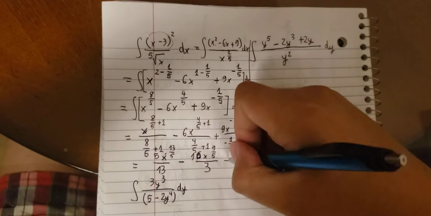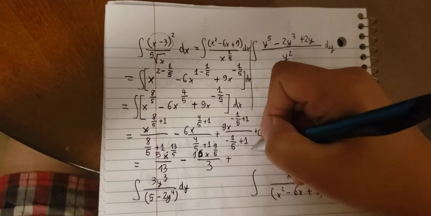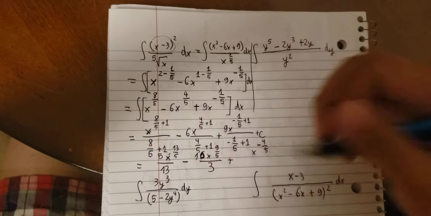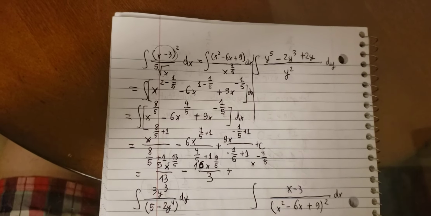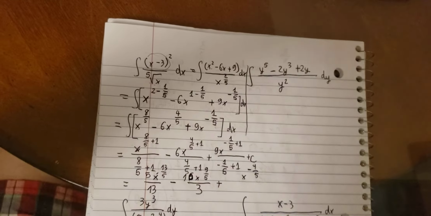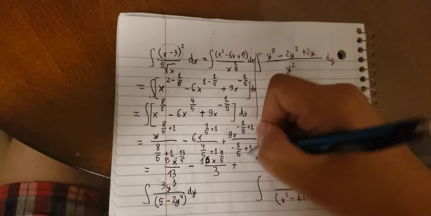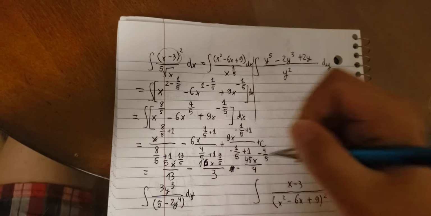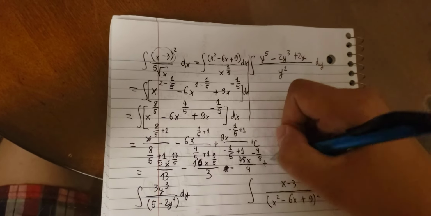This one, we do the same. So, you get negative 4 over 5. 9 divided by negative 4 over 5, you will get 45 over 4. And we have the negative. And we put c in here.